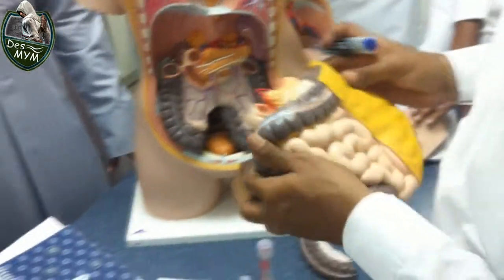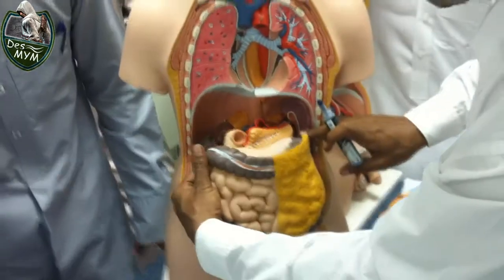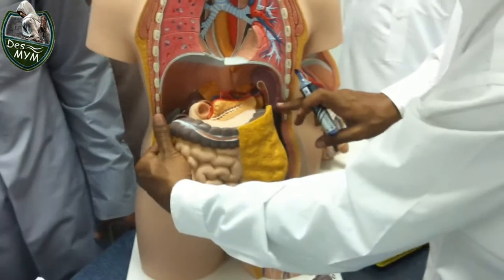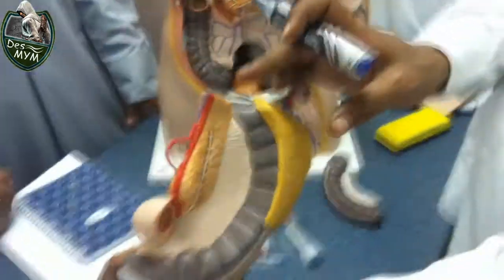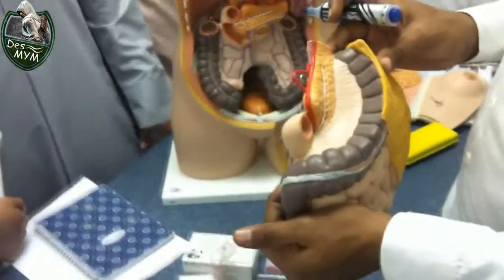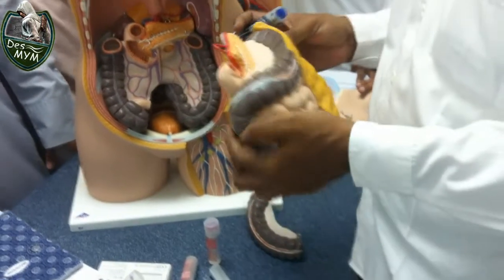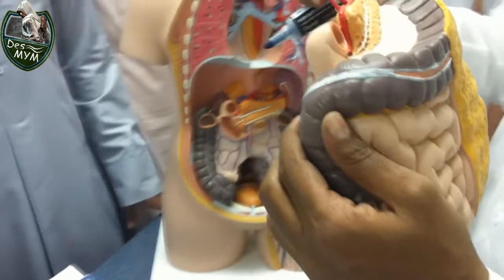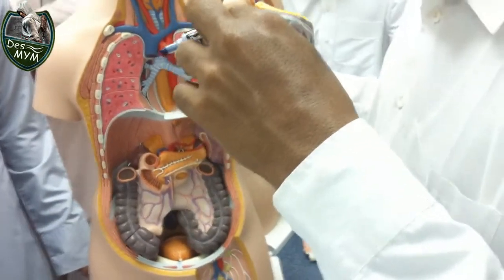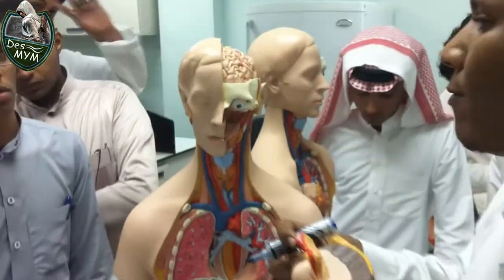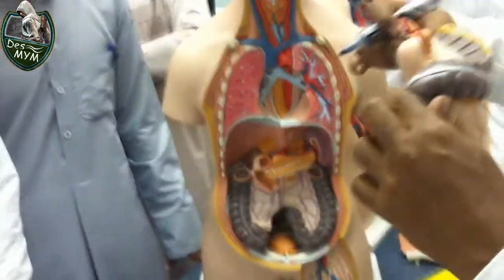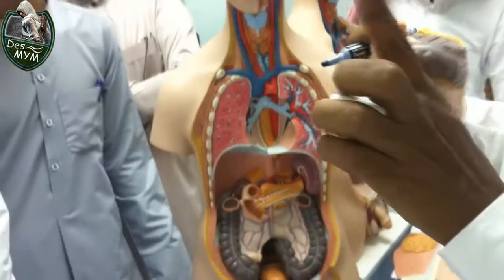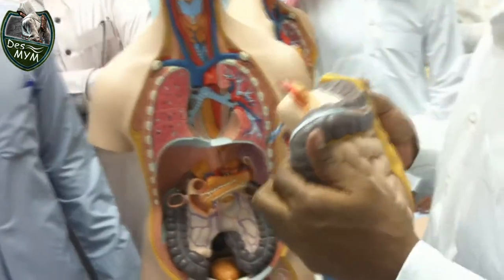When it reaches the spleen on the left side, it bends again, making the left colic flexure or splenic flexure. So the colon has two flexures: on the right, hepatic flexure, and on the left, splenic flexure.